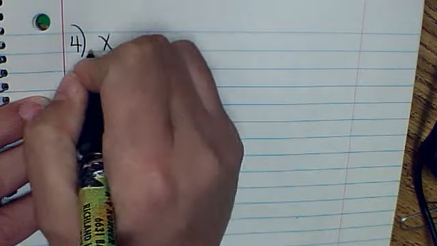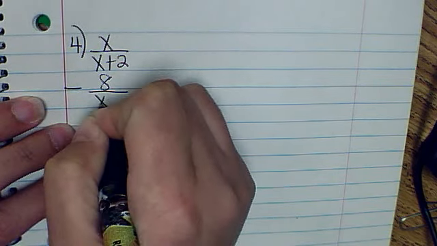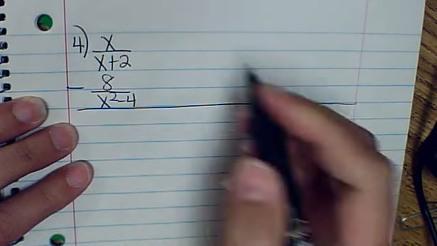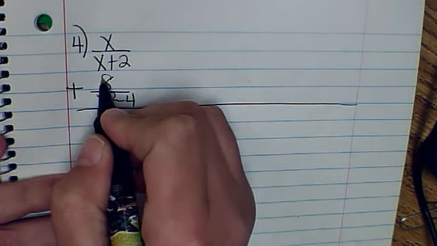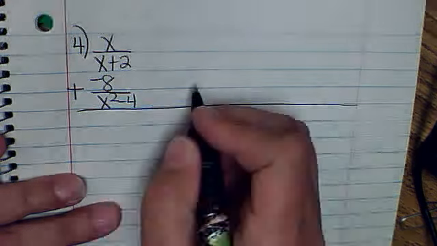Number 4. X over x plus 2 minus 8 over x squared minus 4. Now with our subtraction problems, we have to change them. I change the subtraction to plus, change the sign on the top to the opposite, so that 8 becomes a negative 8. Then I do the same things I did on the other problem.